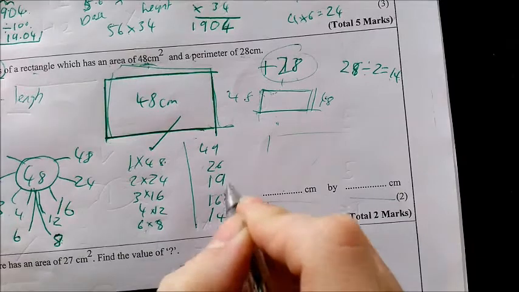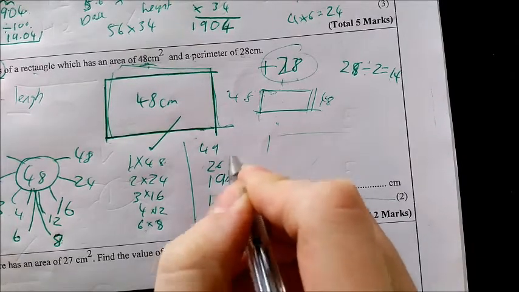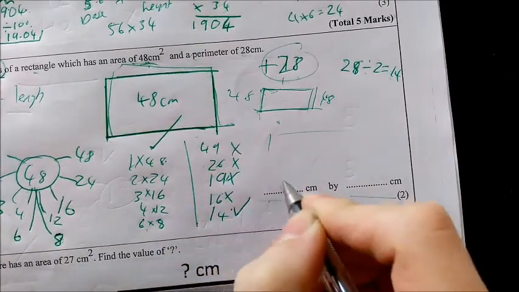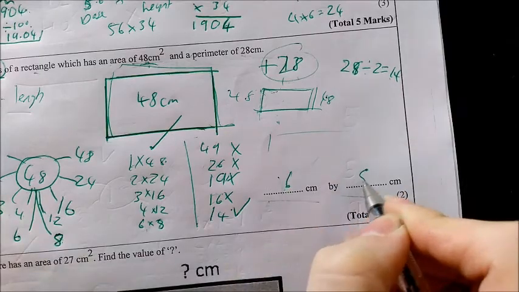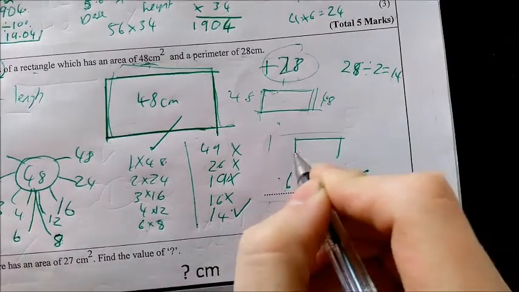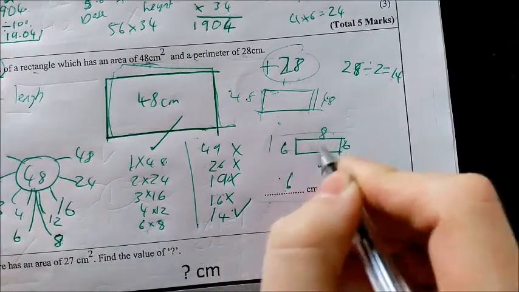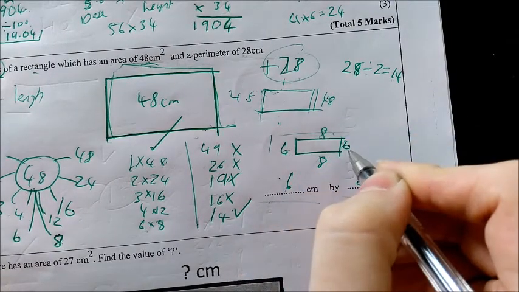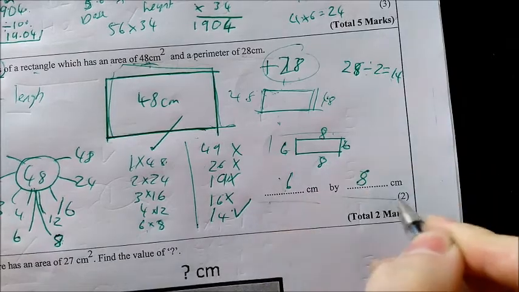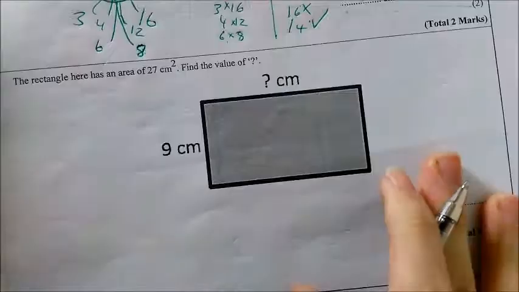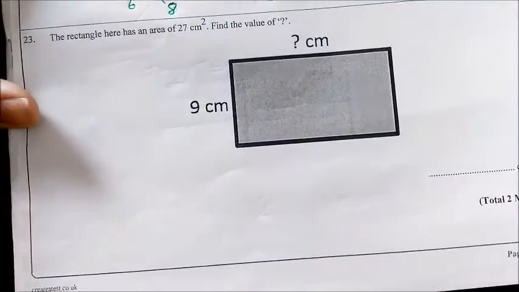So, not right, not right, not right, not right, right. So it's 6 and 8. If I want to double check it, I could make a quick rectangle which isn't drawn to scale. Add them together. 6 plus 8 is 14, 20, 28, done. And then I double check 6 times 8. Yep, that's 48. Cool.